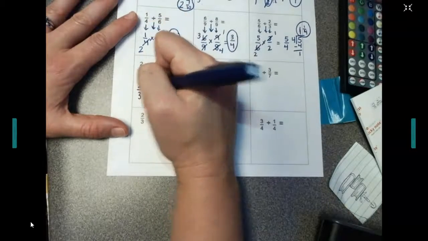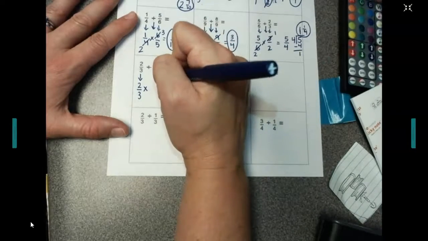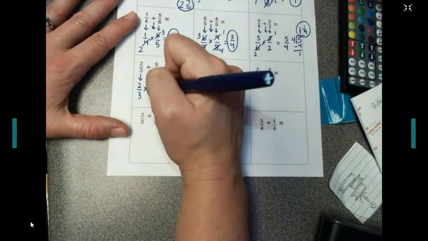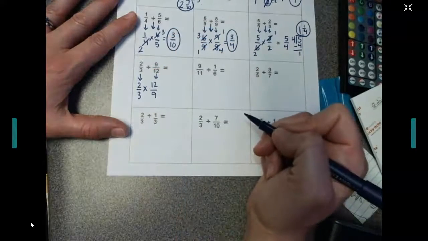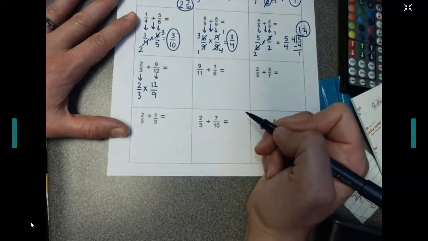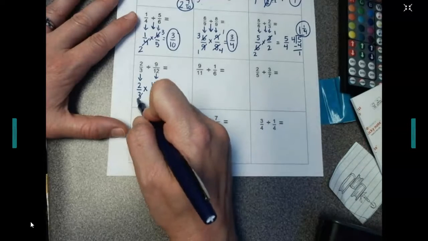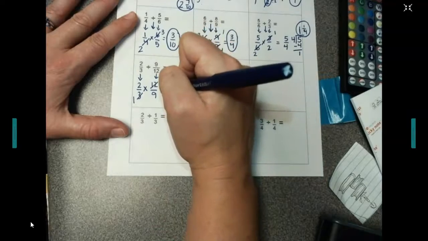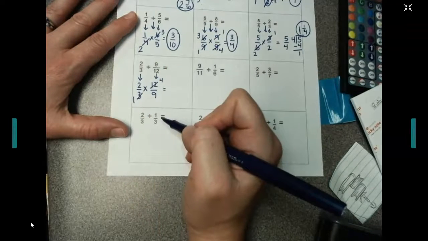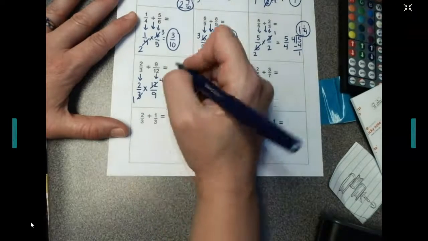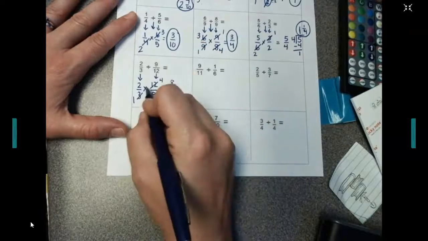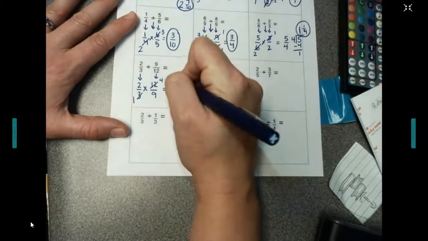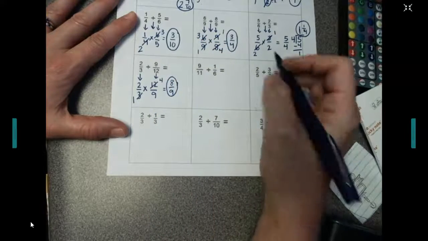Division changes to multiplication. We have 12 over 9. And we're going to do some simplifying here. 3 goes into 3 once. 3 goes into 12 4 times. Nothing can be done with that 2 and the 9 besides 1. 2 times 4 is 8. 1 times 9 is 9, and we get 8/9 as our answer.